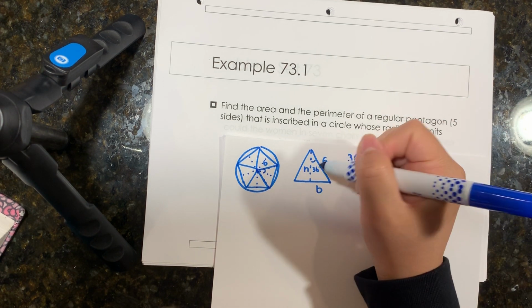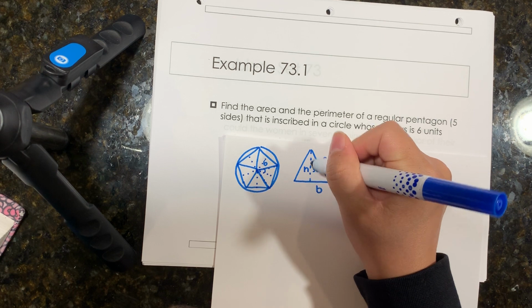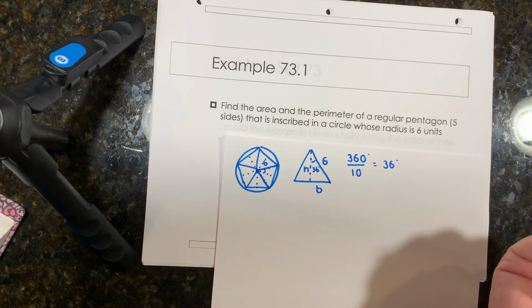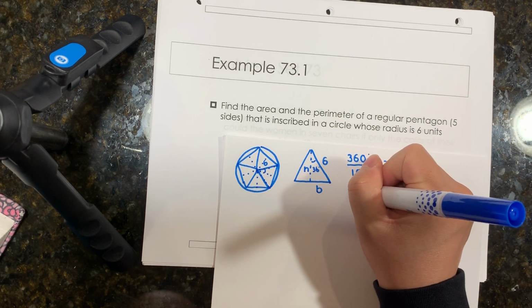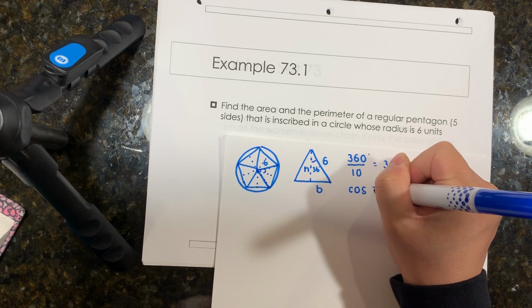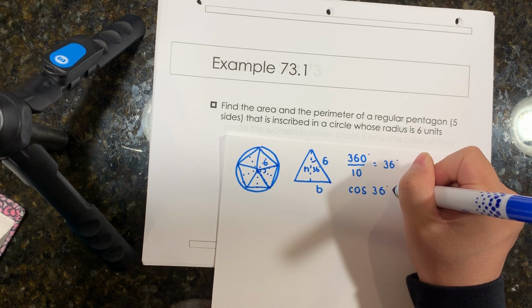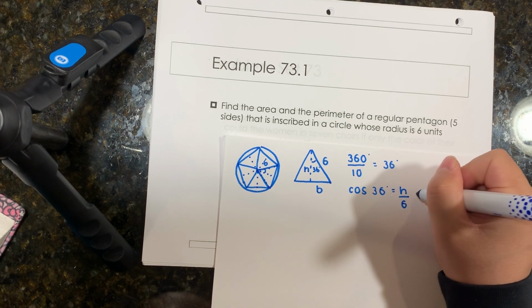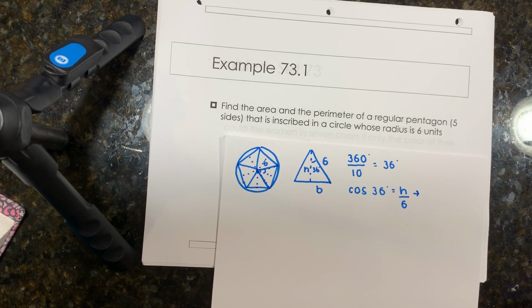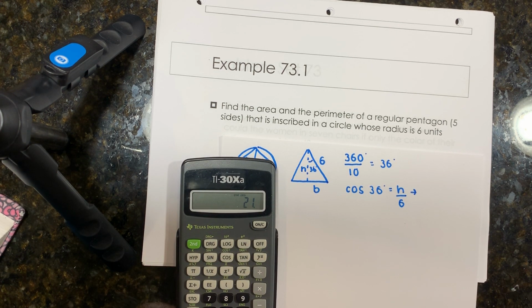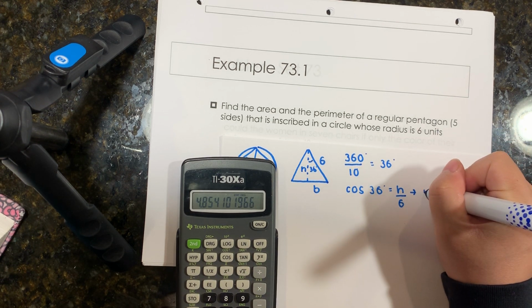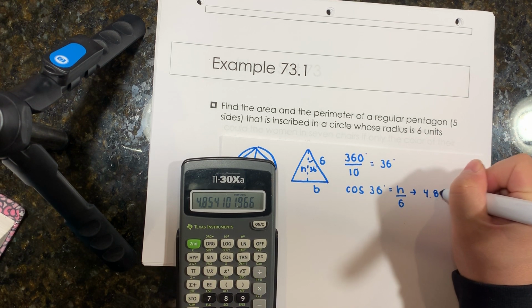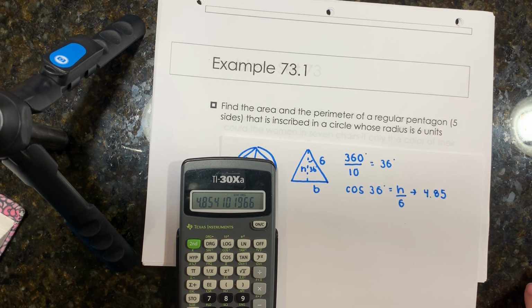So I'm going to start by using cosine because the height is adjacent and I have that hypotenuse. So I'm going to do cosine of 36 is equal to adjacent over hypotenuse. So we're going to do 6 times cosine 36 equals, and that would give me 4.85 is going to be the height of the triangle.